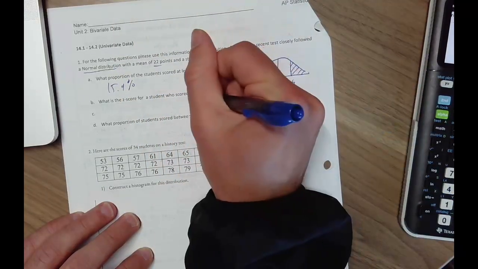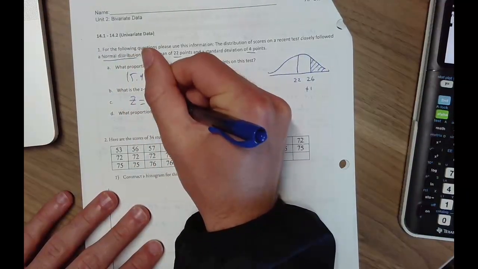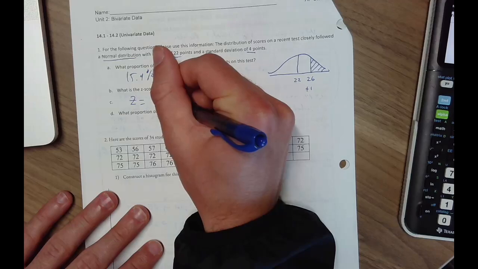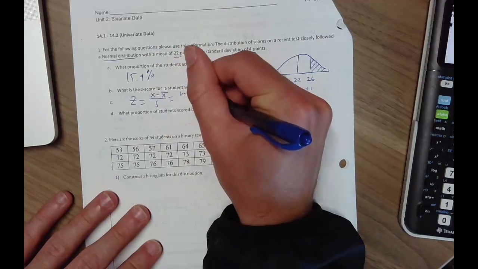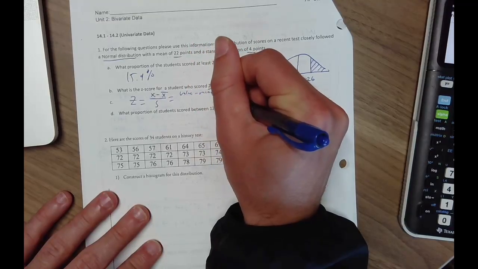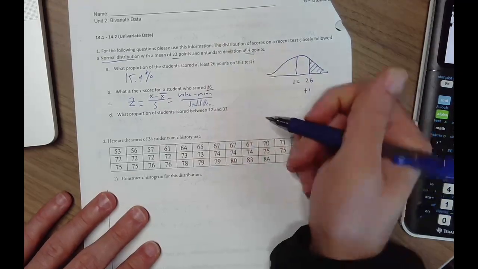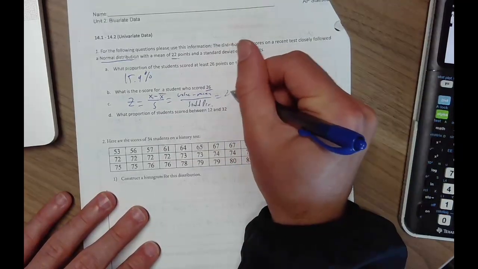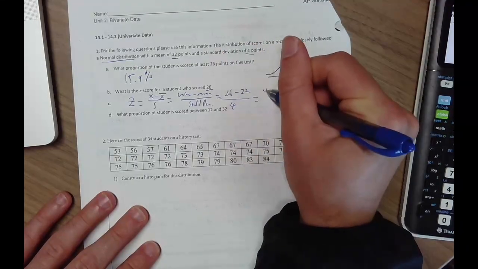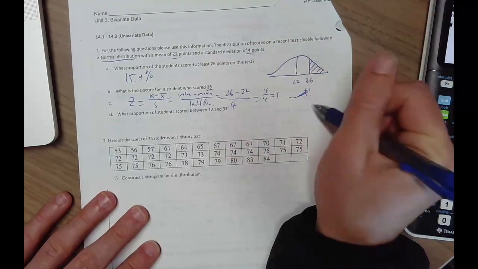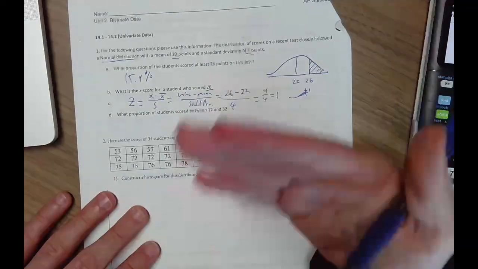What is the z-score for a student who scored 26? The formula for z-score is z equals, and these are the integral-looking symbols, but really this means the value minus the mean over the standard deviation. In this case, the value is 26, the mean was 22, and the standard deviation was 4. That's 4 over 4, that's 1. And that's what I was talking about here with the plus 1. So the z-score is 1. Z-score is the number of standard deviations away from the mean.